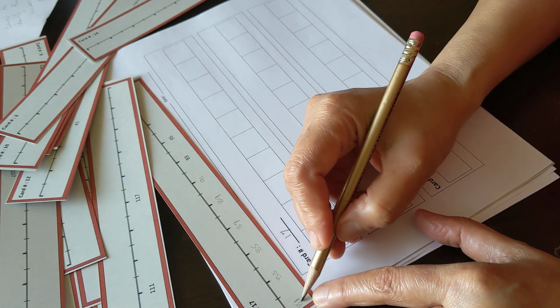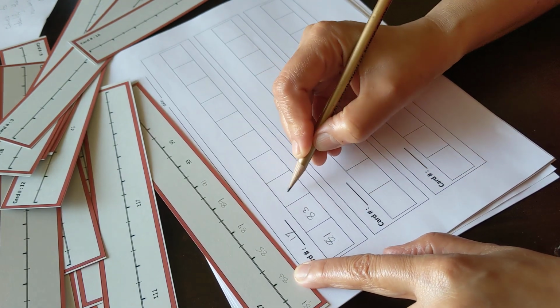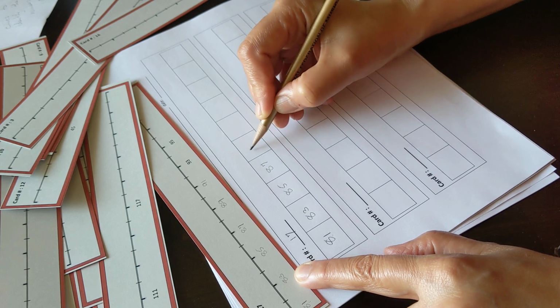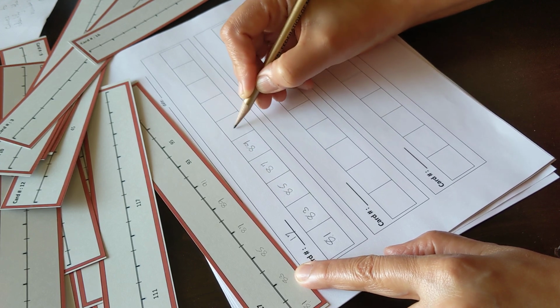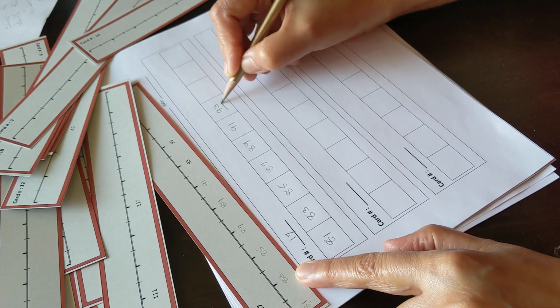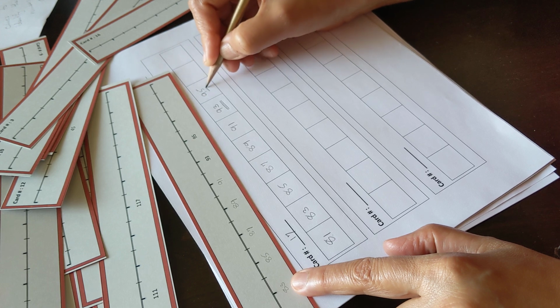The number line starts with 81, 83, 85, 87, 89, 91, 93, which is given. 95 is also given.